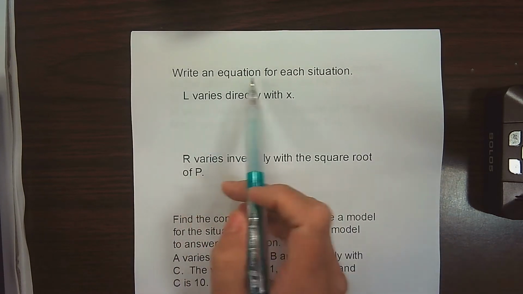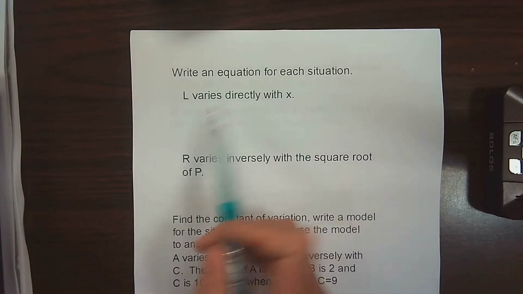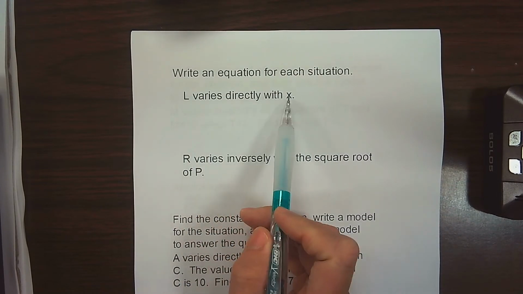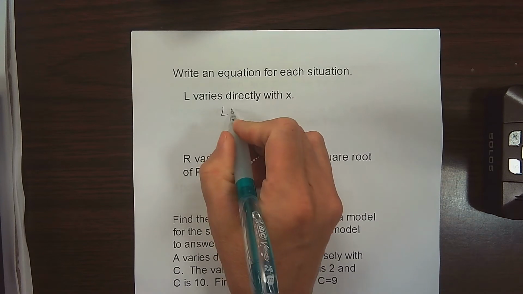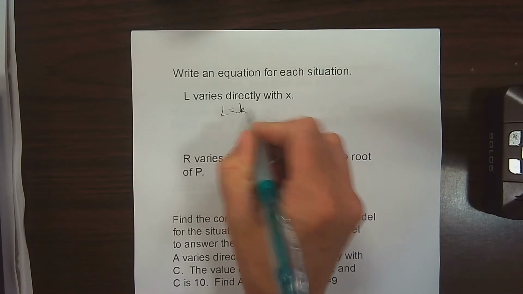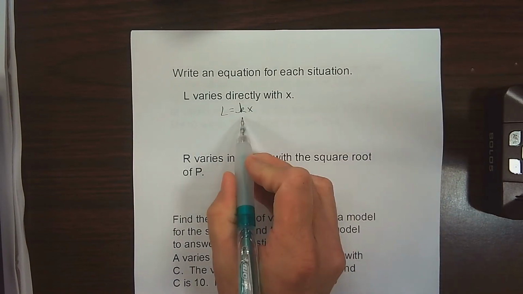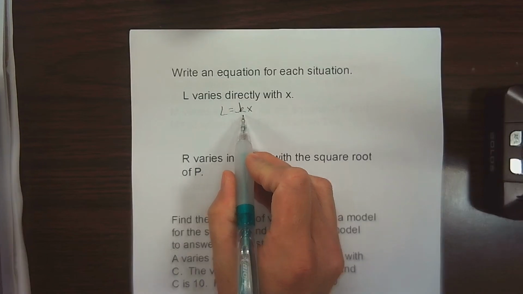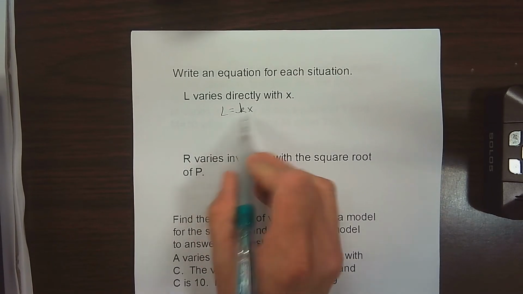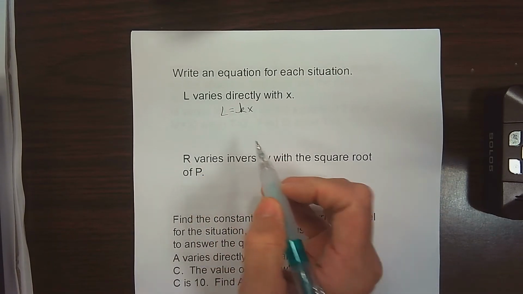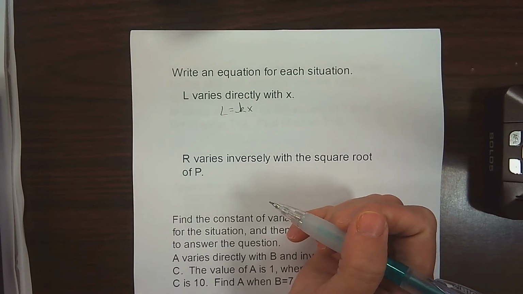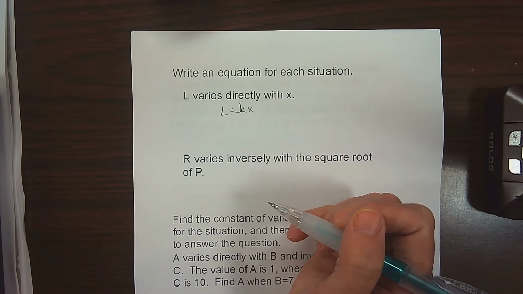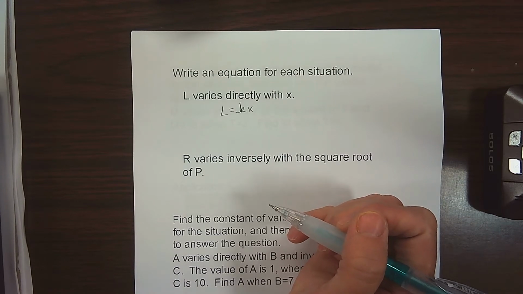First of all, write an equation for the situation. This tells us that L varies directly with X. So again, I go to my model that says direct variation, and it tells me that L would equal some constant times X. Do I know what this constant is in this case? No, I don't. This would just be a general model, but you'll see in some of the upcoming problems that we will be able to find the constant of variation and write a specific model for that scenario.